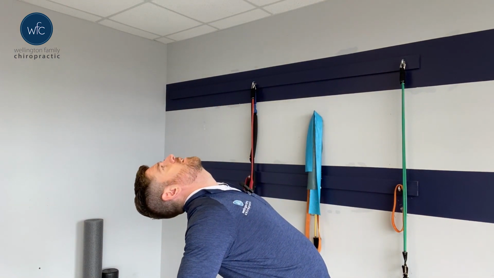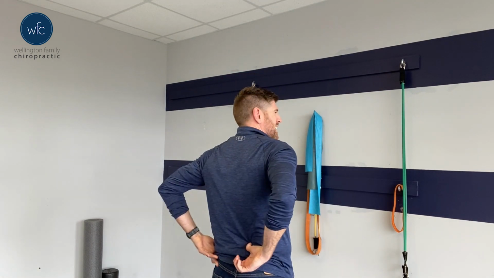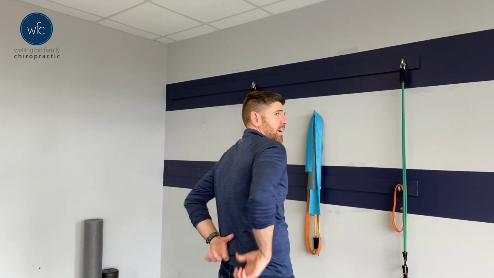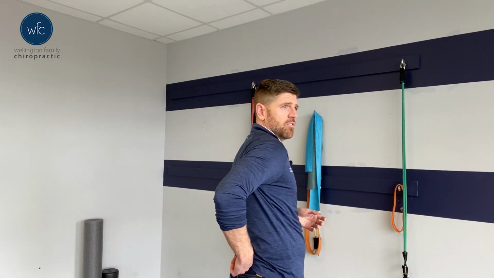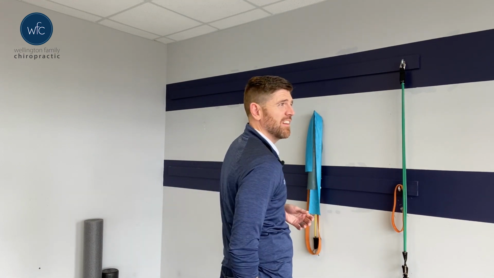My feet are shoulder width apart, and I'm bending back, not halfway. I'm bending back as far as I can, and then I come back up. Now, a lot of patients will say, it hurts really bad to do that right on the spine. I'm okay with that, as long as the pain is midline or close to the spine and not branching or moving farther away.